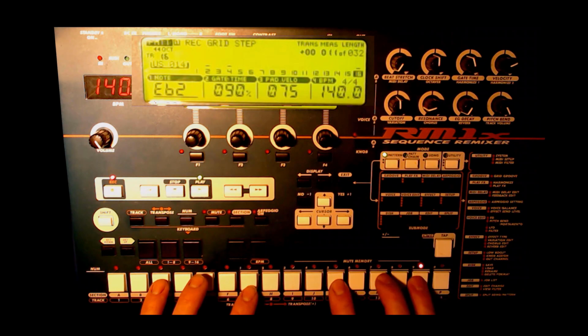Again, just skip this part of the video. I'm just taking it off and putting it back on, just because I want that ride cymbal a bit further back in the mix.